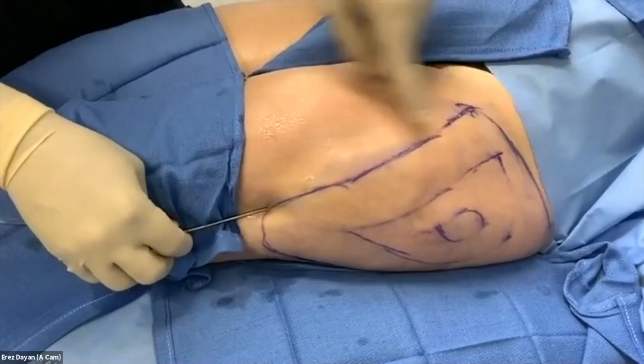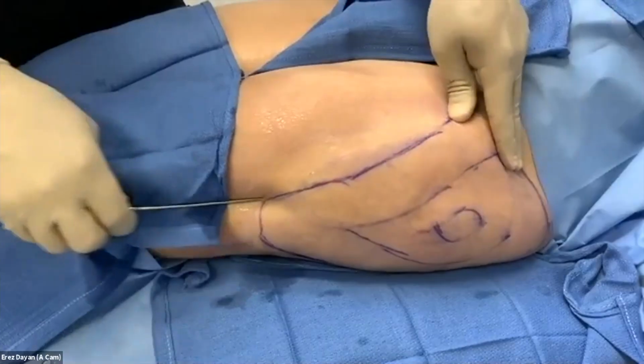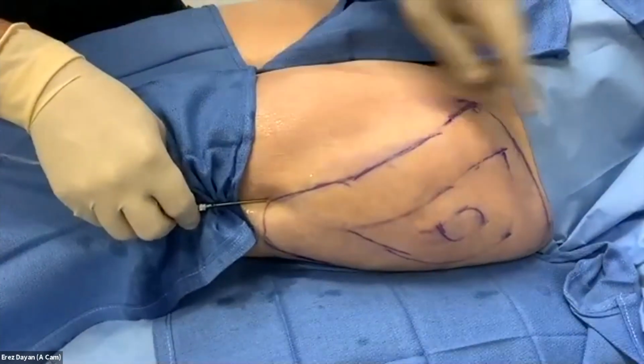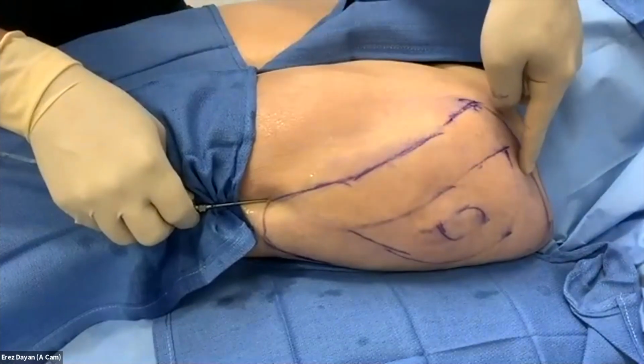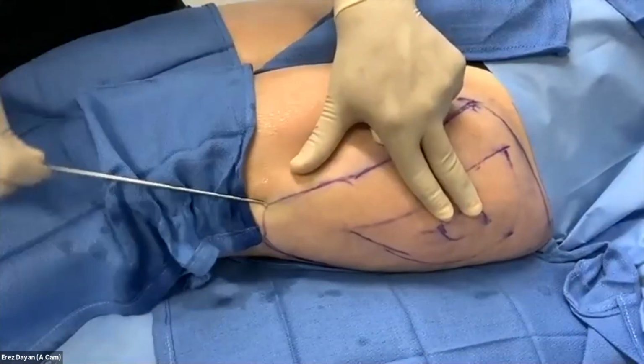I'm going slow here, and you really want to see it filling ahead of you, making sure the whole area is tumesced well. I'm deep, in that plane right above the fascia. You see how it's filling up nicely. So that's it. Now I'll come more superficially and test myself.